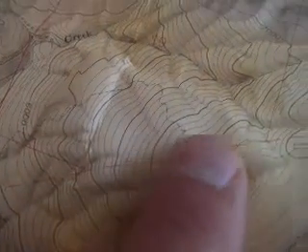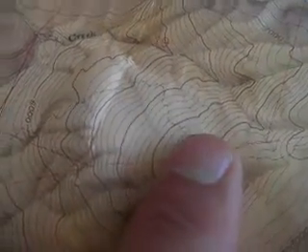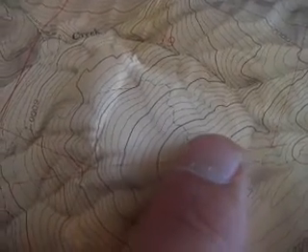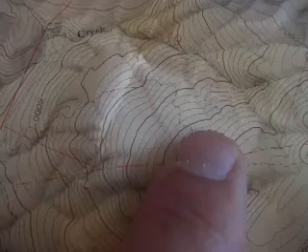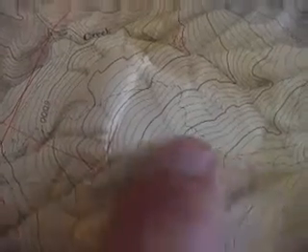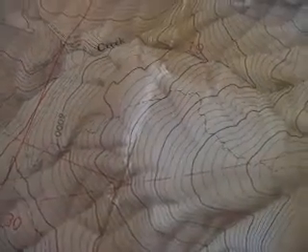All right? The contour interval is 40 feet. That means when you look at these lines on the map, the difference between these little lines right here is 40 feet. The heavier lines are going to be, let's see, 40, 80, 120, 160, 200. So the interval for the heavier lines is going to be 200 feet. You might want to double check that. And that's vertical change.